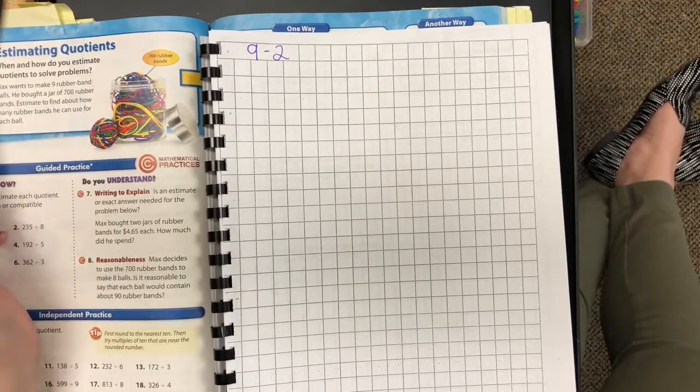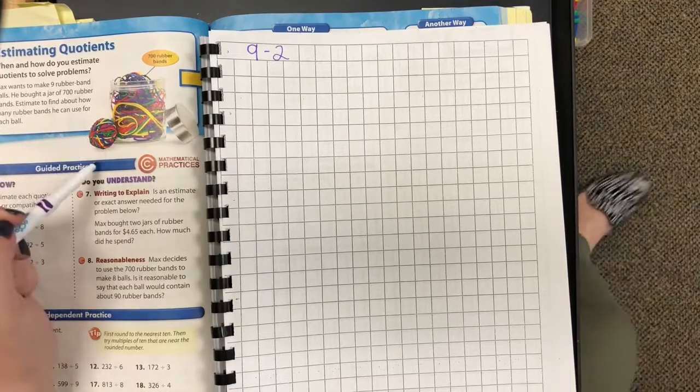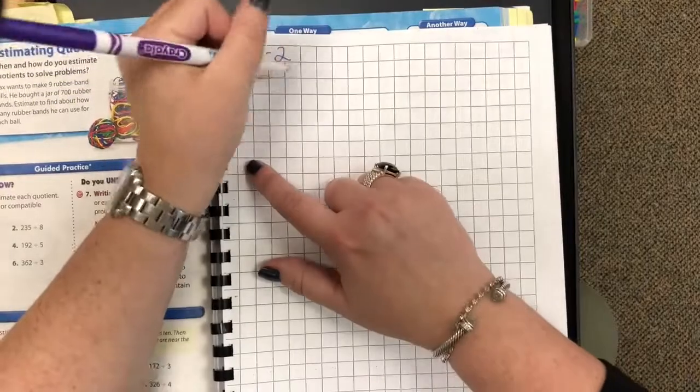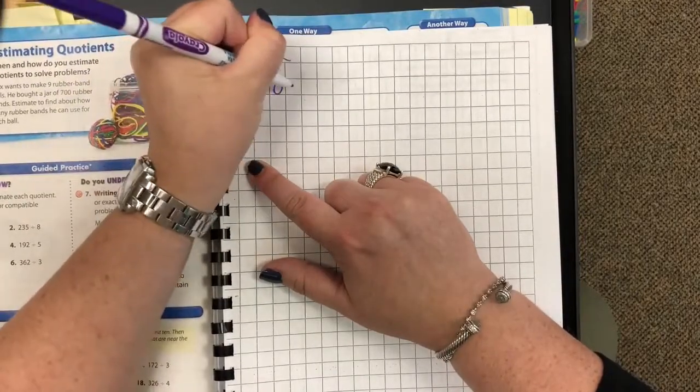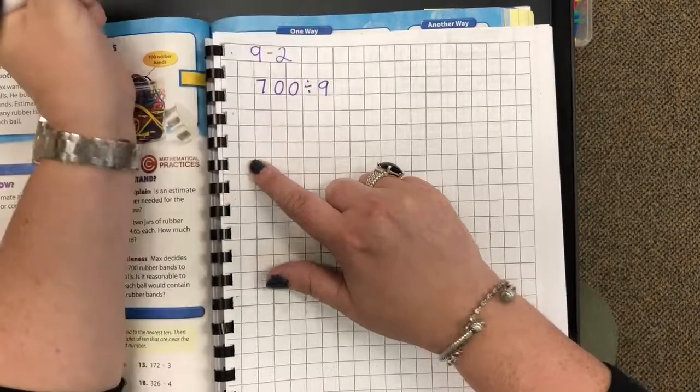So the first problem says Max wants to make 9 rubber band balls. Not 8, not 10, 9. He bought a jar of 700 rubber bands. Estimate to find out about how many rubber bands he can use for each ball. So it's wanting me to do 700 divided by 9.